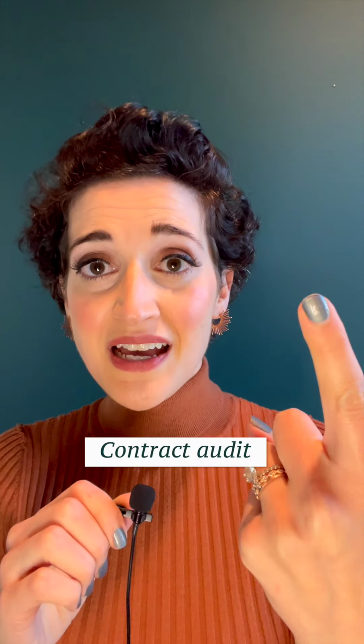So those are the 3 things: contract audit, LLC formation, and TM symbol. Hope that helps.